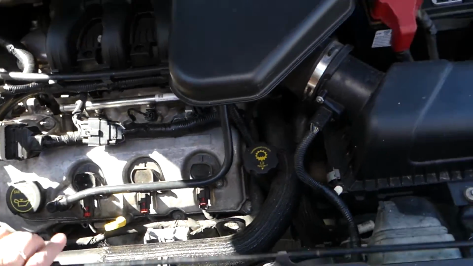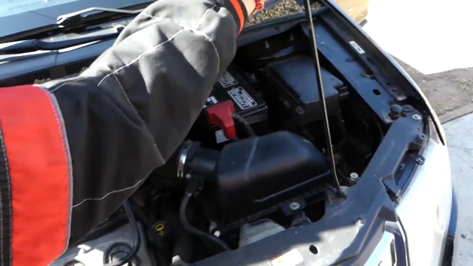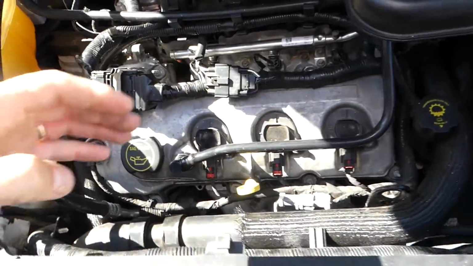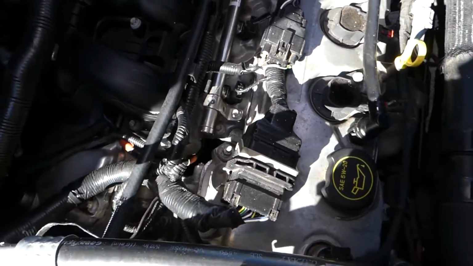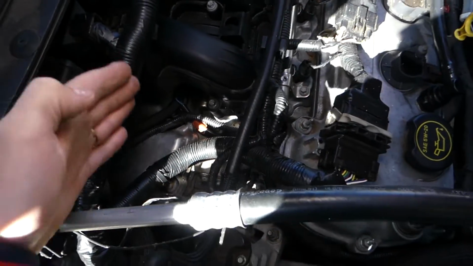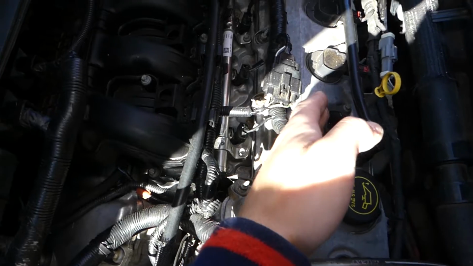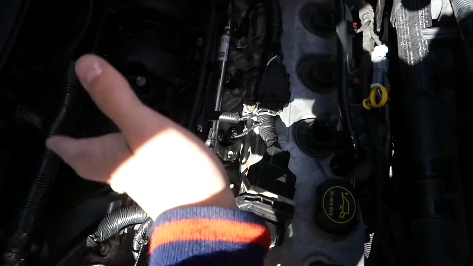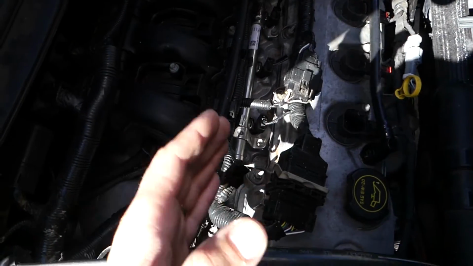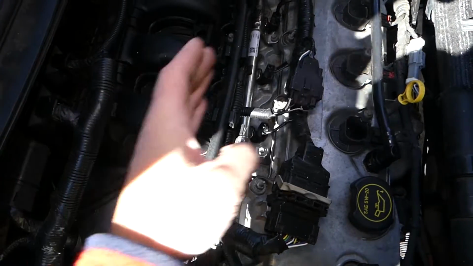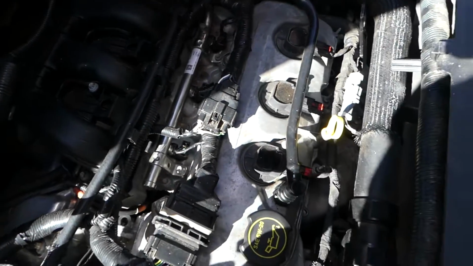This is your engine right here now, guys, and bank 2, you have two cylinder heads on the V6 or V8 engine. You have one on the back side, one on the front, or if the vehicle is rear wheel drive, you have one on the left, one on the right. Usually the one on the left or on the back side is bank 1, bank 2 is on the front or on the right side.